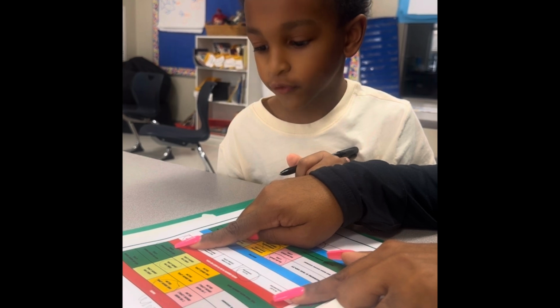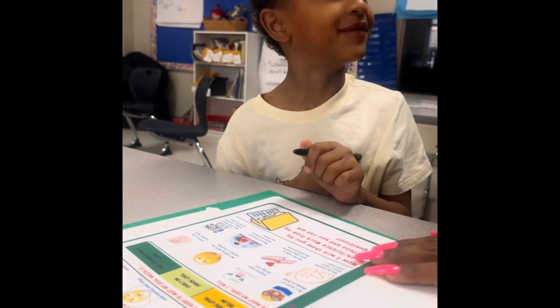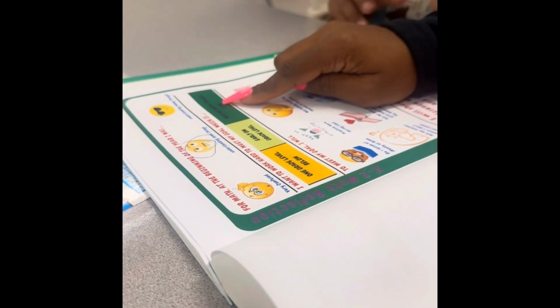Or above grade level. So what is it? Above grade level. All right. So we're going to circle that. Go ahead and circle it. Focus.